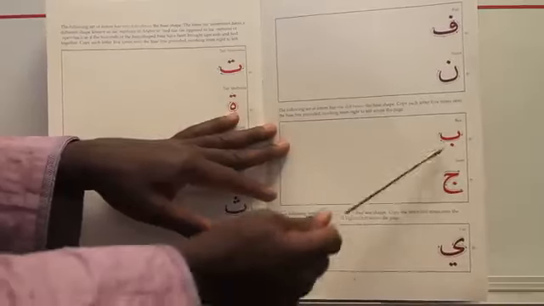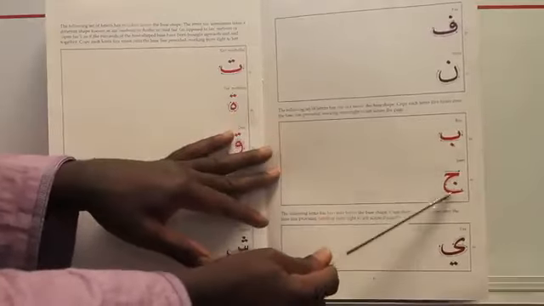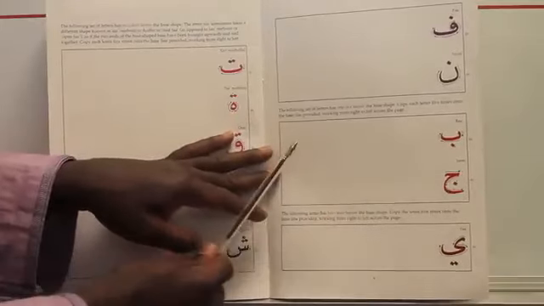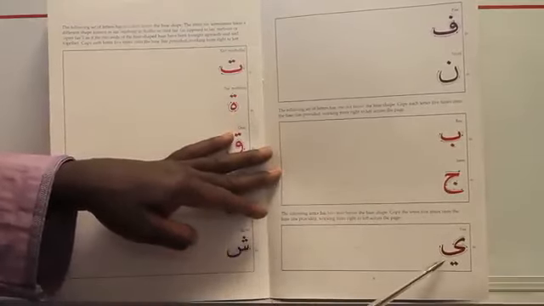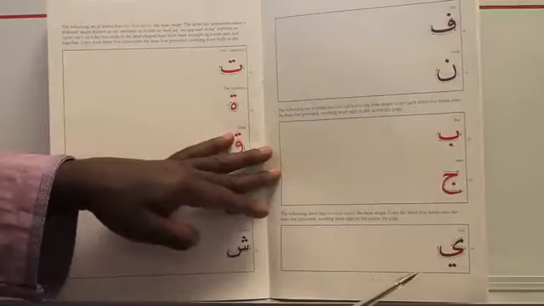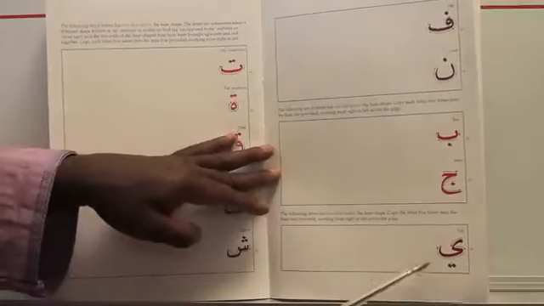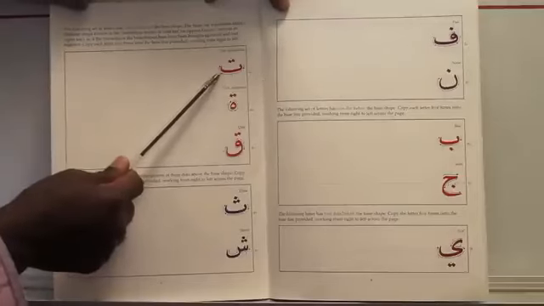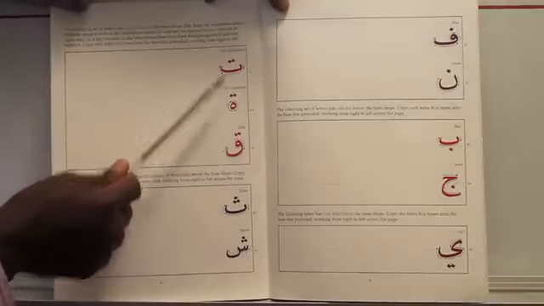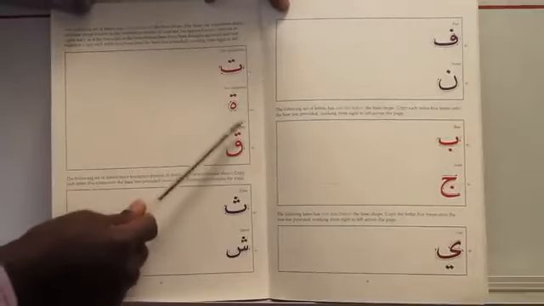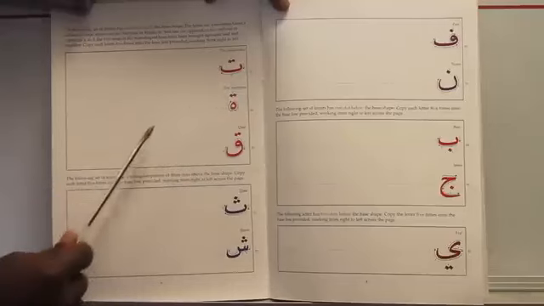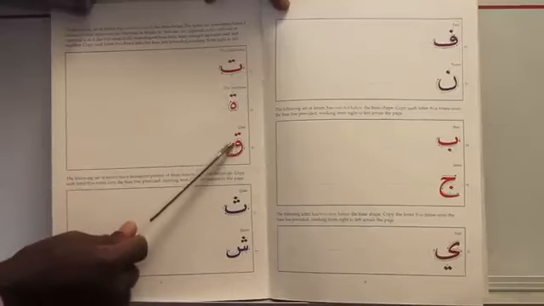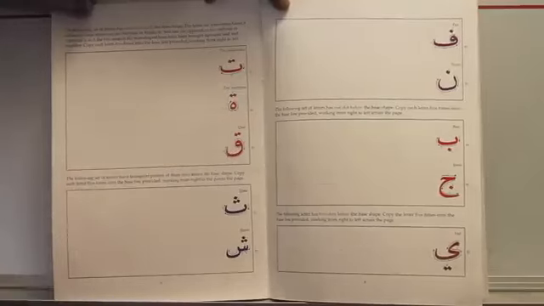One dot below, there are two of them, ba and jim. Again, you need to copy them correctly. And two dots below, so only one letter in the alphabet, and that's ya, two dots below. Okay, now we have two dots above, that's ta, your ta marbuta, the tied up ta, and qaf, also two dots above.